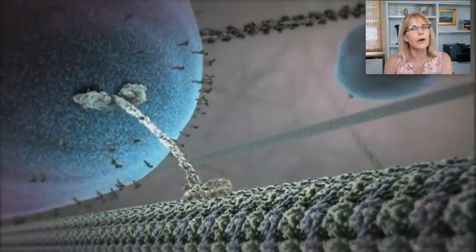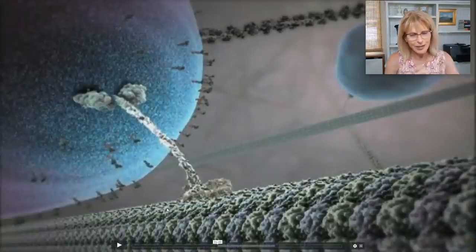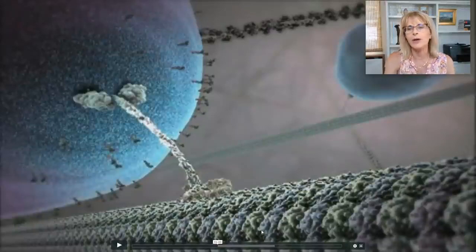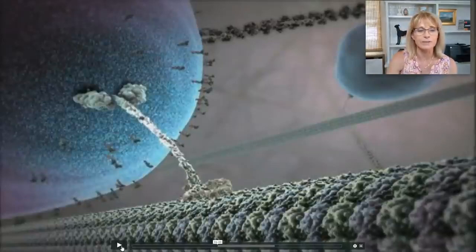Now, how do they get from the rough endoplasmic reticulum to the Golgi apparatus? We're going to be watching that. The short story is a balloon like this is filled with those proteins, and this fellow is picking them up from one place and dropping them off somewhere else, like the mailman. Do you see this guy in the background? He's another one going in a different direction.